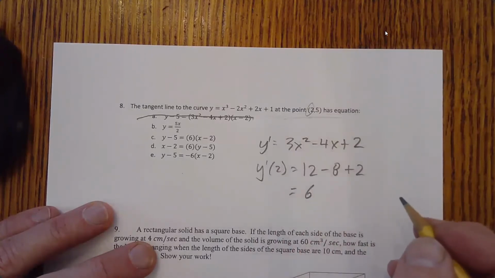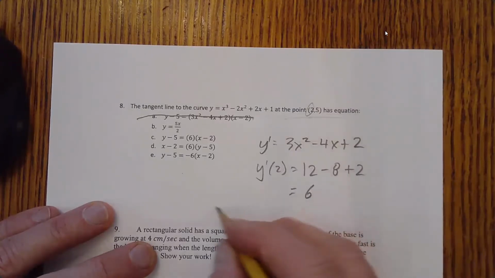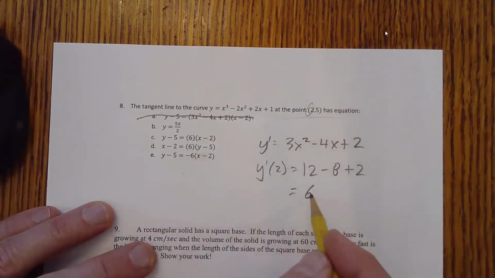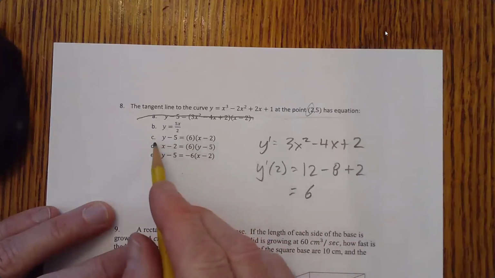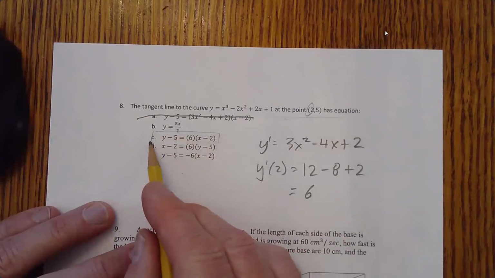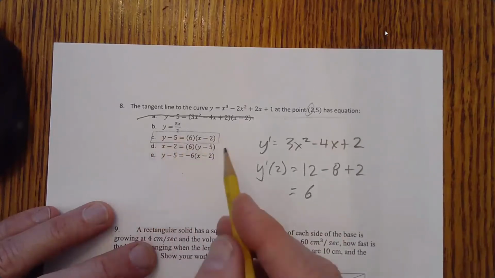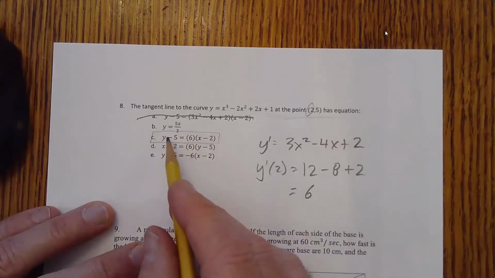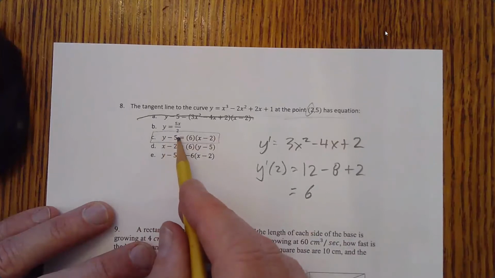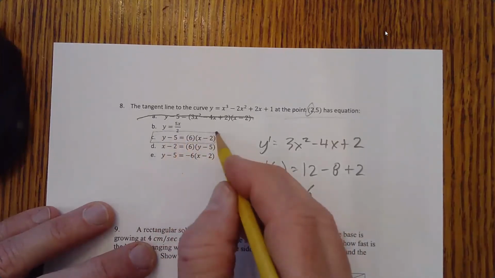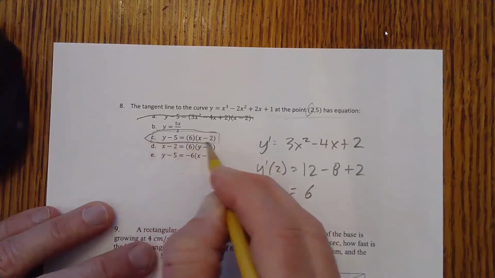So the slope is 6. These are all in point-slope form. If I was uncomfortable with that, I could simplify them down to y equals mx plus b form. But this is y minus y1 equals m times x minus x1. This is the correct result here.